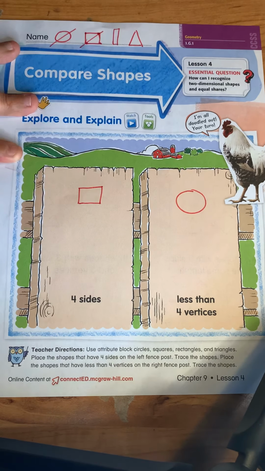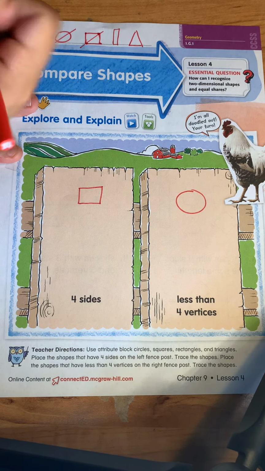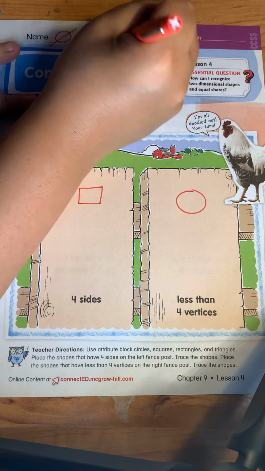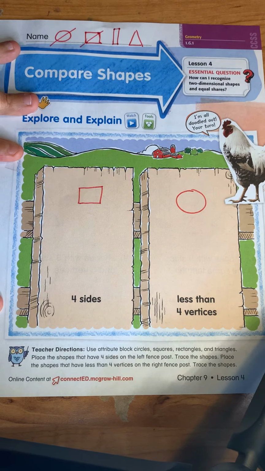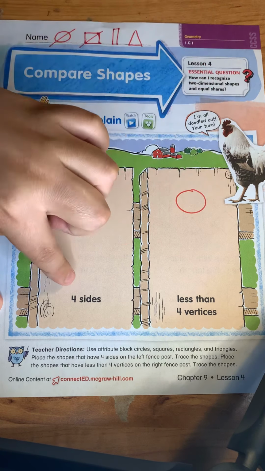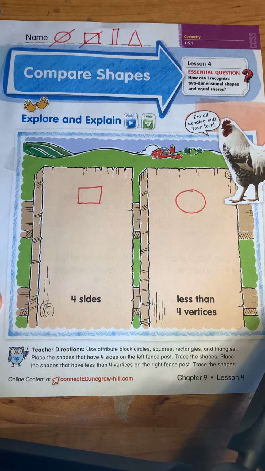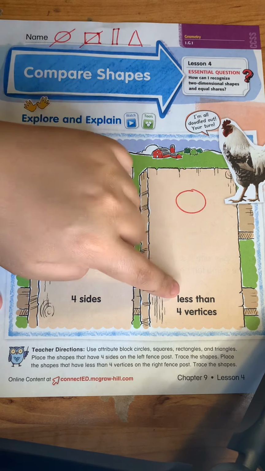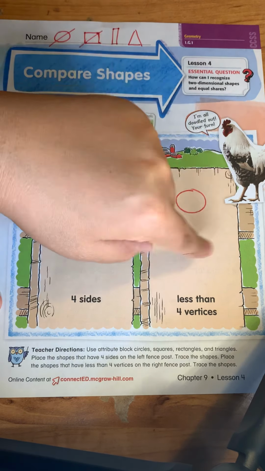This is a rectangle. And let's find out how many sides a rectangle has. So help me count. 1, 2, 3, and 4. Oh, it has 4 sides. So is it going on the left-hand side or on the right-hand side? Remember, shapes that have 4 sides, they will go here. Shapes that have less than 4 vertices, they go here.